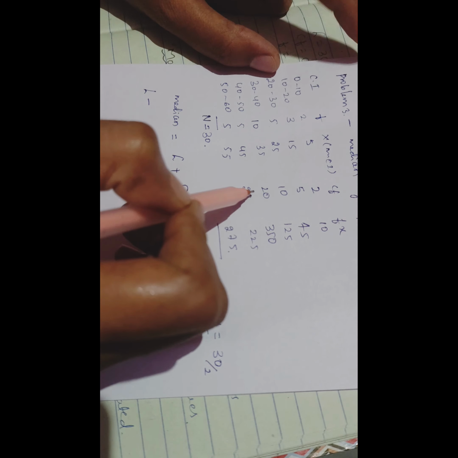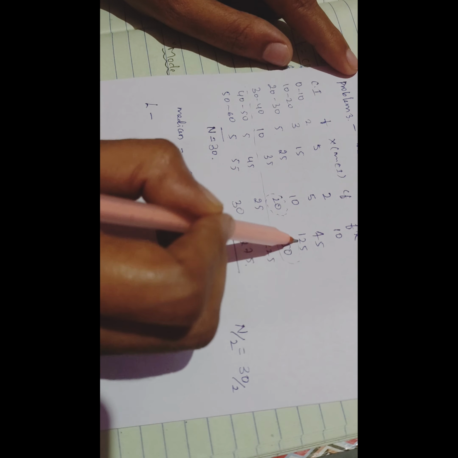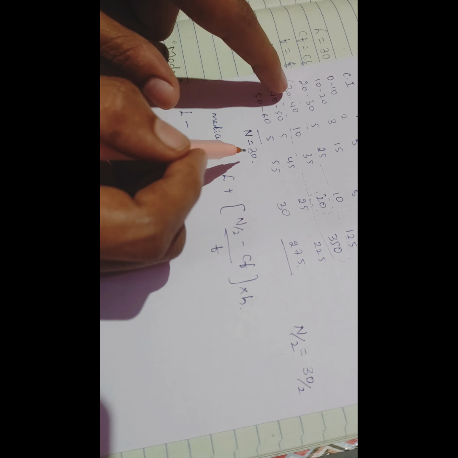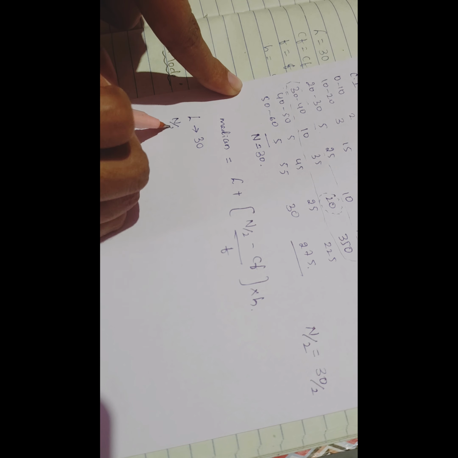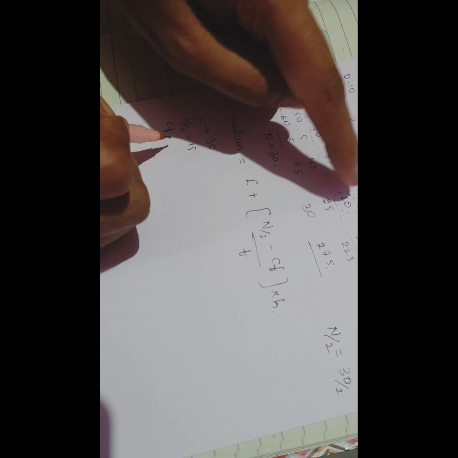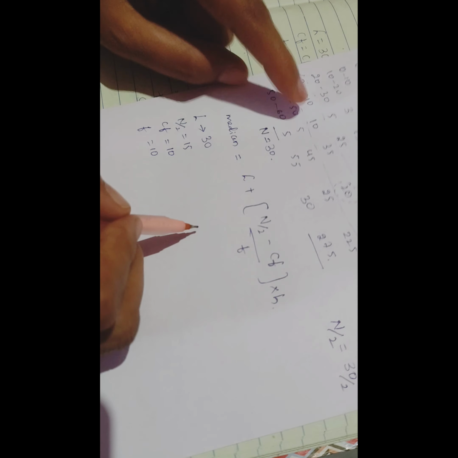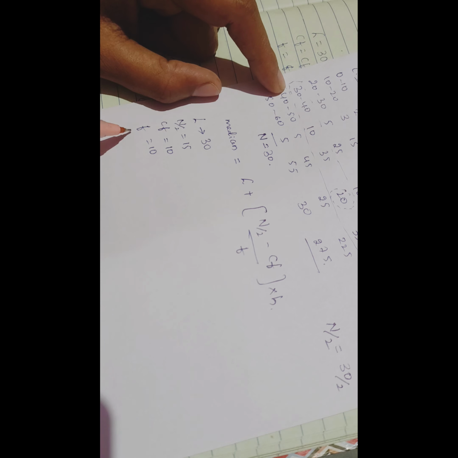In the CF we don't have 15; the next value more than 15 is 20. So we need to calculate using this row. In this row, this is the lower limit and this is the higher limit of the class interval. So our lower limit will be 30, and n by 2 is again 15. For cumulative frequency, we take the one just previous to the class, which is 10, since this class has 20. The frequency of the class is 10. For the width, we deduct 40 minus 30, so the class interval difference gives the width H, which is again 10.